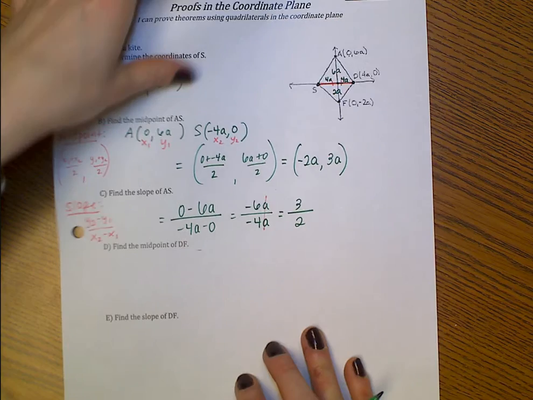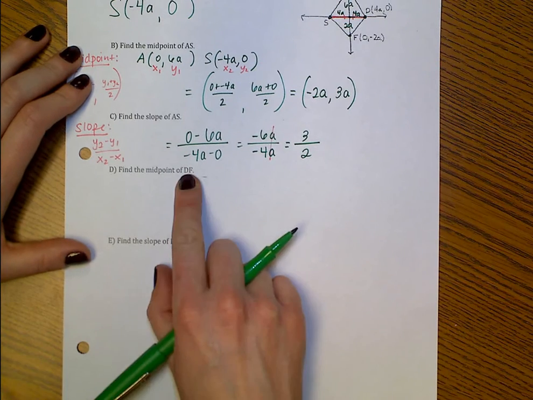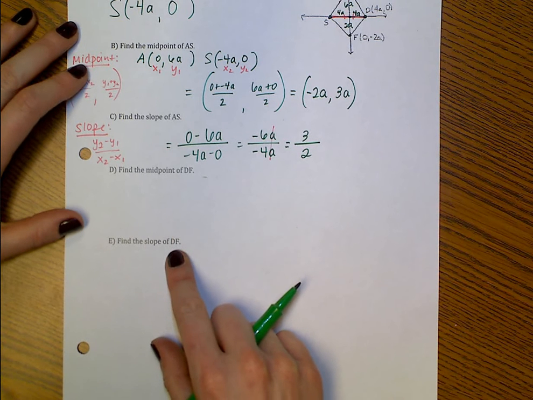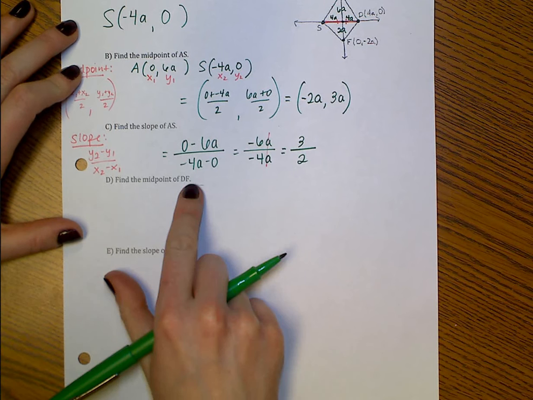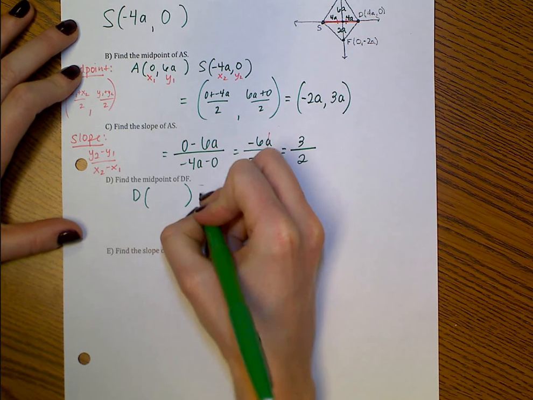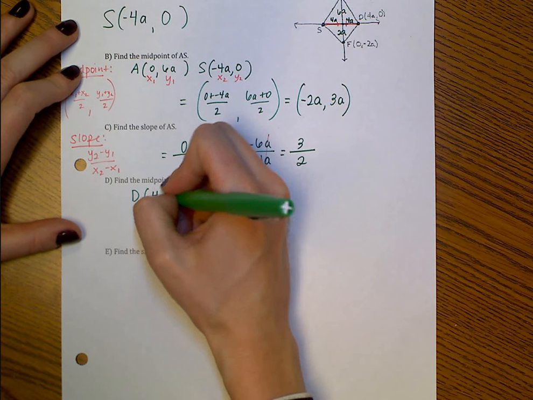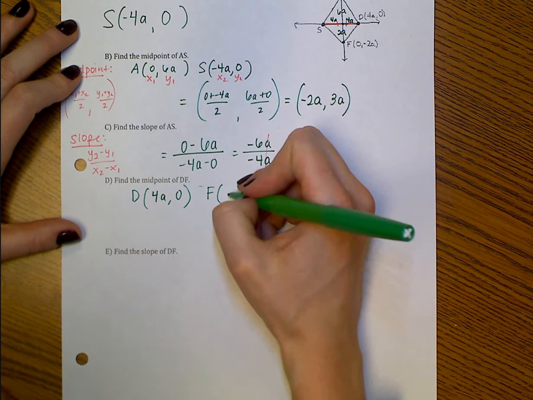All right, I'm going to do the same thing for DF, finding the midpoint and the slope. Again, this is stuff that you'll use in your proofs. So let's copy down the ordered pairs of D and F here. D is (4a, 0), and F is (0, -2a).